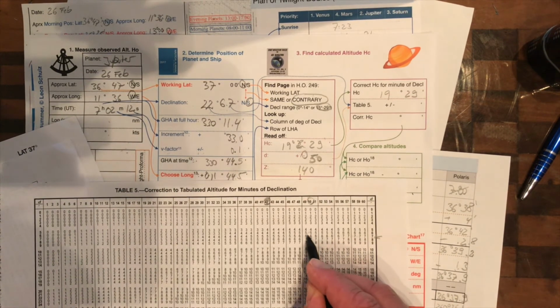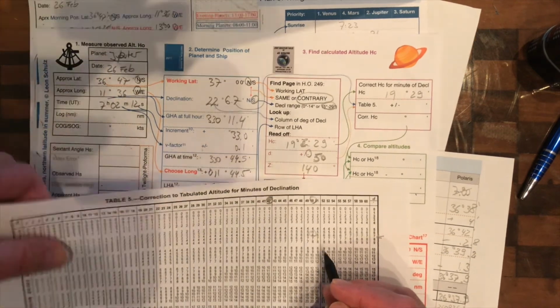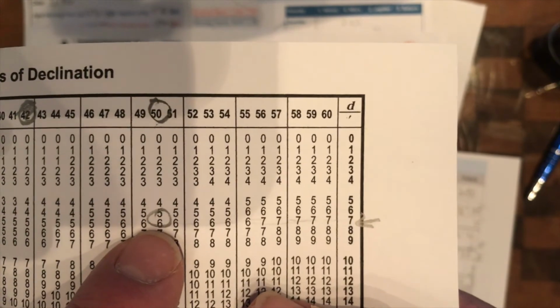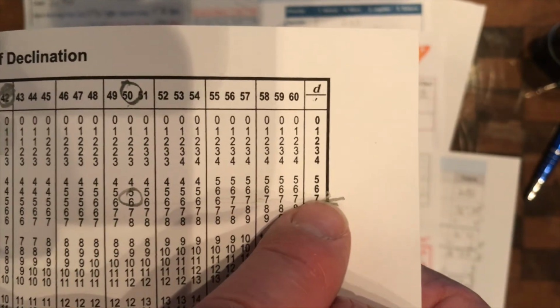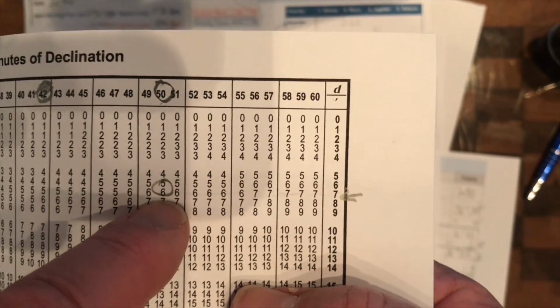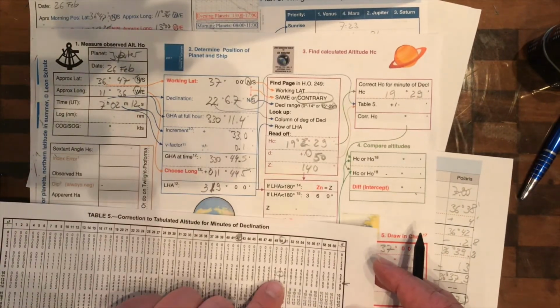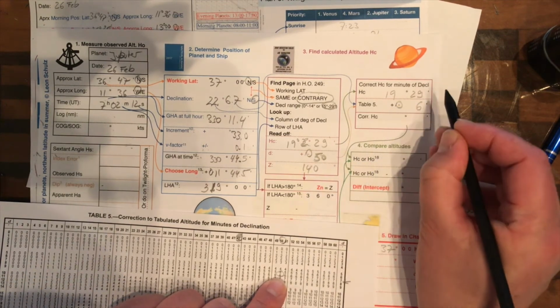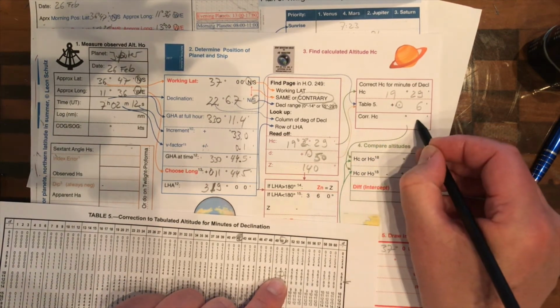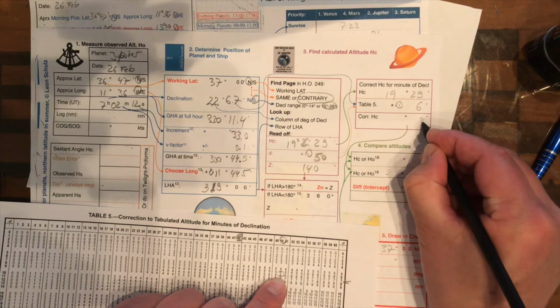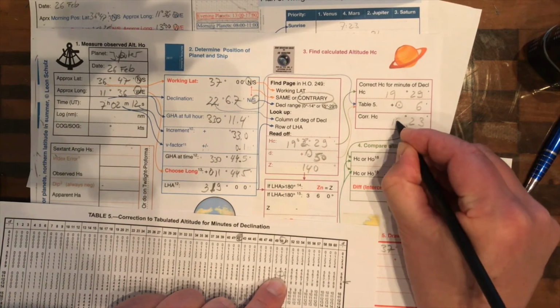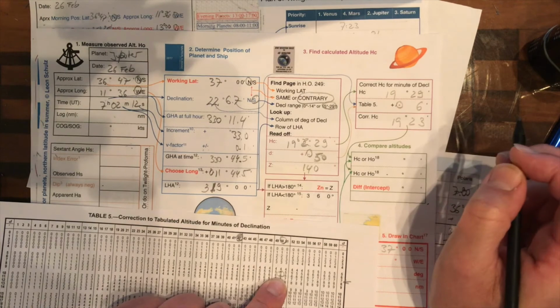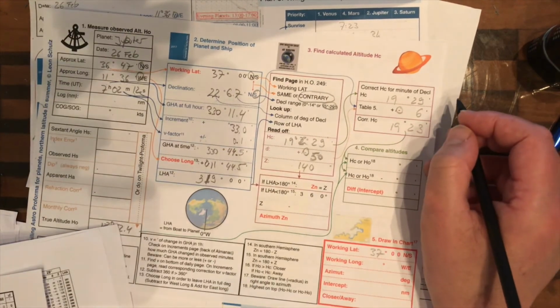So the 50/60th of 7 minutes is 6 minutes. I could have done that in my head as well. So that is 6 minutes. And since the D factor is negative, this is negative. So the corrected altitude is 19 degrees and 23 minutes. So that is HC.